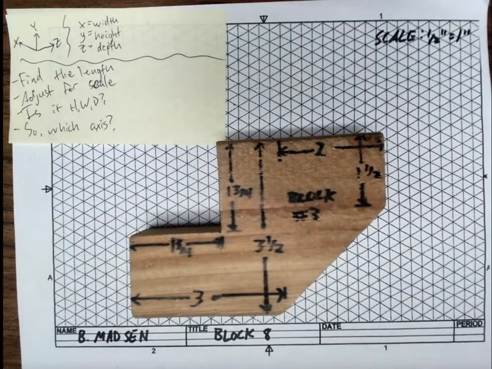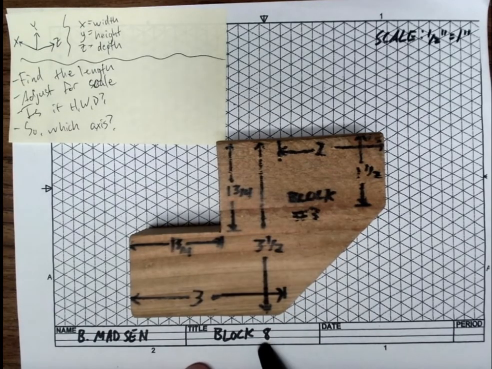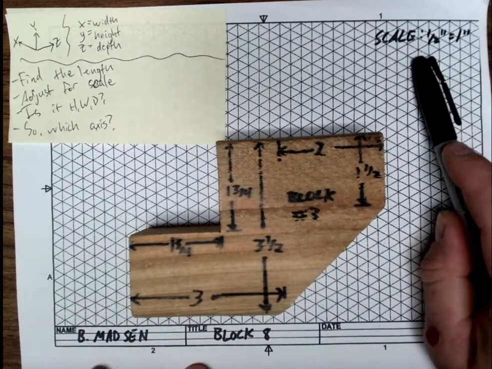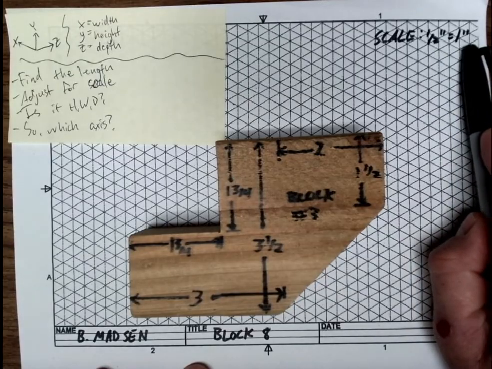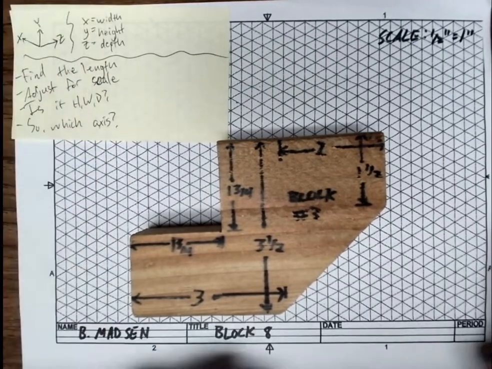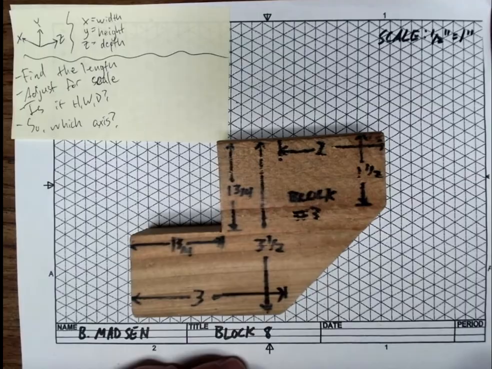Okay, this is block 8. Go ahead and set up your drawing with name block 8, and we're going to keep scale 1/2 inch equals an inch. Probably helpful if you find your post-it note if you're struggling with making sense of these. Some of you guys are probably getting to a point where you can draw them without much help from me, from videos, from the post-it, but don't feel bad if you are using any of those tools still to help you out.